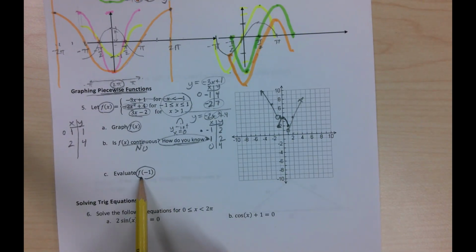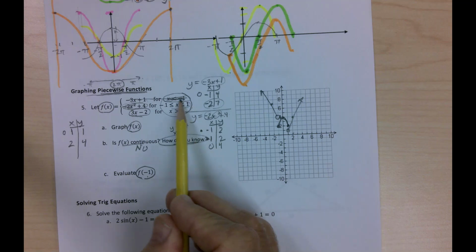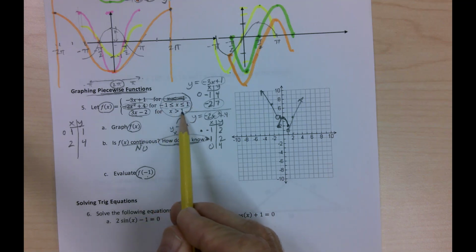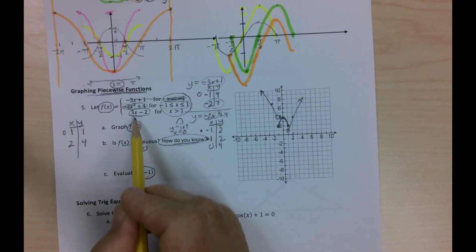Evaluate f of -1. Well, first of all, we have to find out where this even fits in the domain. This is x is less than -1, so it's not that one. This is the only one it fits in, because this is x is greater than 1, and this is definitely not greater than 1. It fits in here. So it's just saying plug -1 in here.